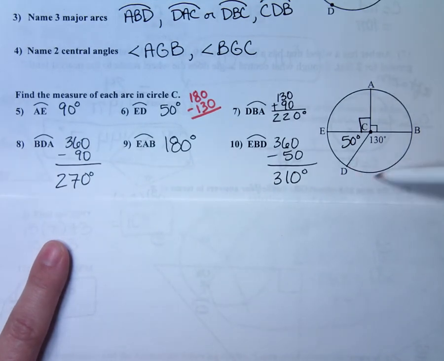DBA, I found by adding the 130 to the 90. BDA, I found by taking 360 minus this 90 that we didn't travel, but you could have done BDA by adding the 130 to the 50 to the 90. EAB, that's a semicircle, exactly halfway around, that's 180. And EBD, that's all the way around except for that 50, so EBD would be 360 minus 50, which makes 310. Hopefully you thought these were pretty simple.